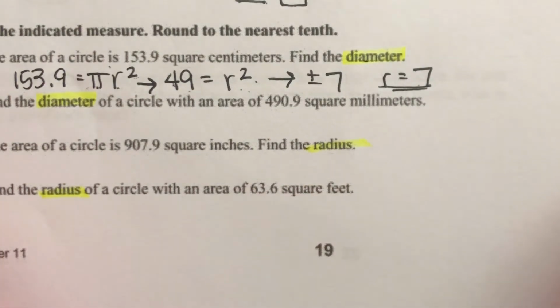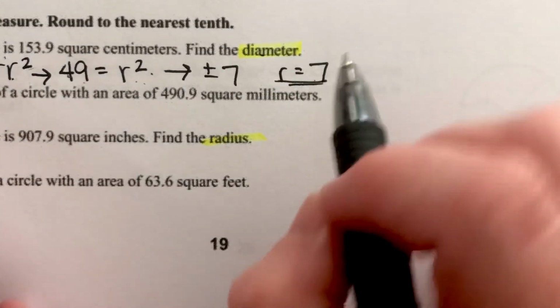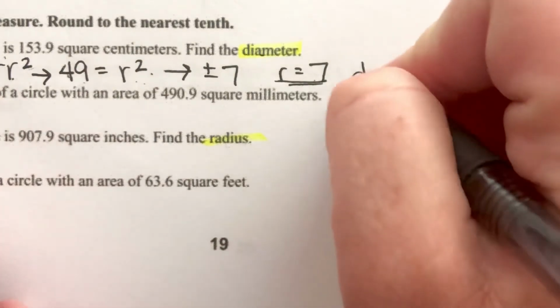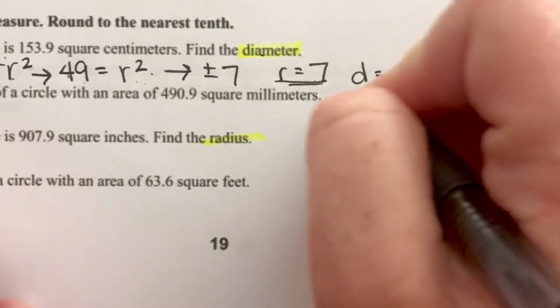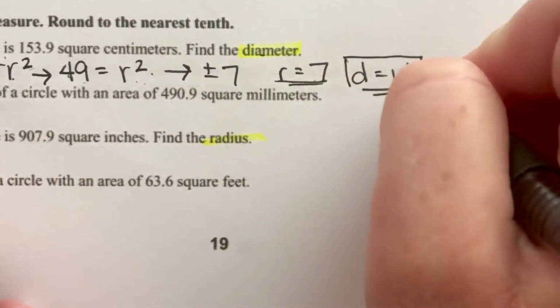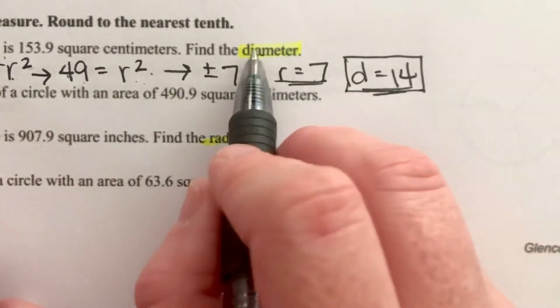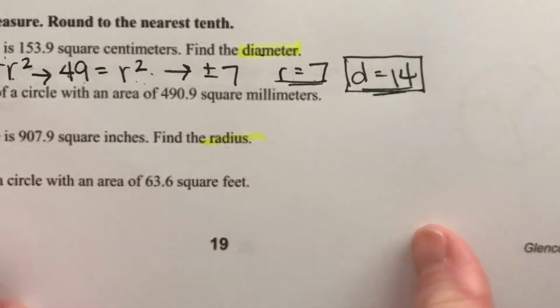So if the radius is 7, that's why we highlighted it. Pay attention, I almost forgot it. If the radius is 7, multiply it by 2, and the diameter is going to be 14. So this is our answer. Diameter is 14. Yes, you're right, the radius is 7, but it asked us to find the diameter, so don't forget to multiply by 2.